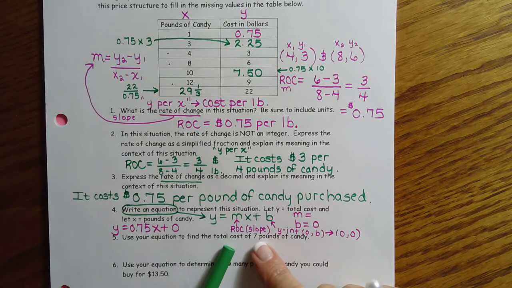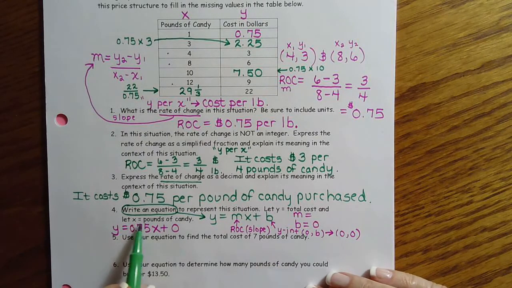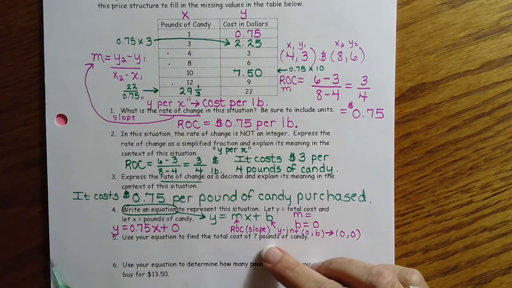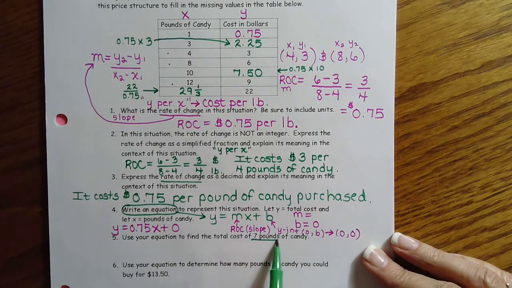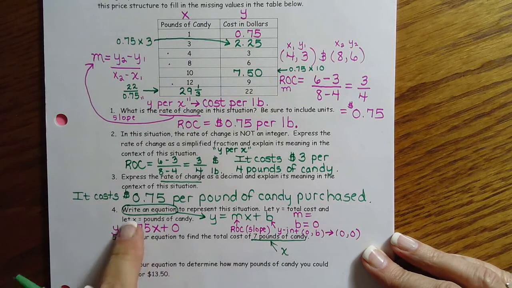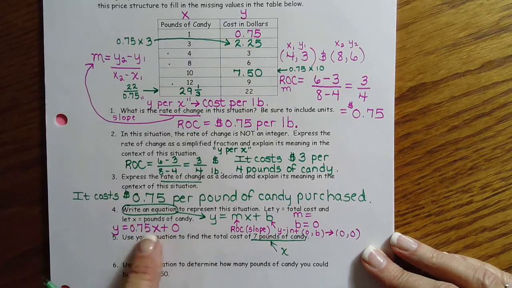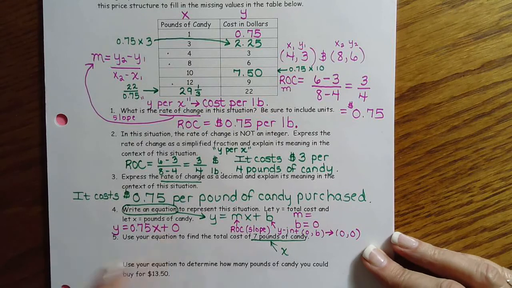So the total cost of 7 pounds of candy. So we need to look up here and say, oh, x is pounds of candy. So my x is right here, because it says x equals pounds of candy, because some students think you always plug in for x.